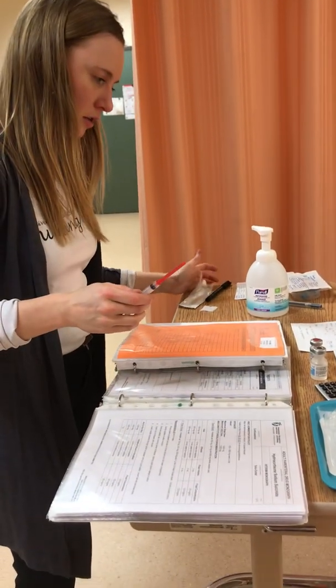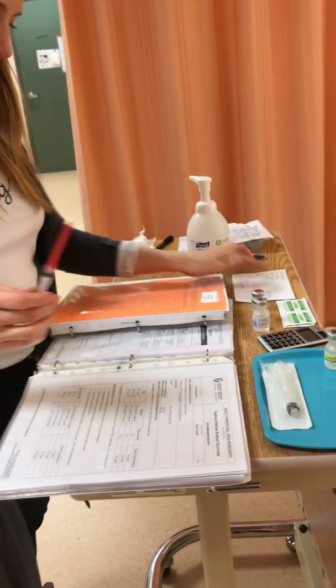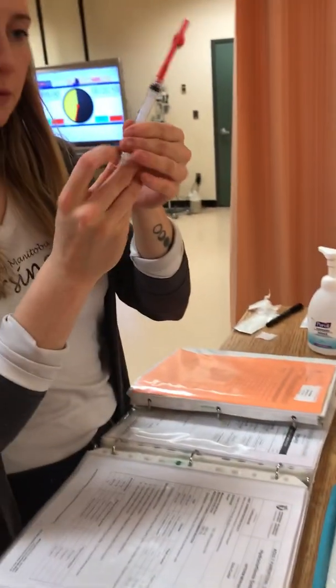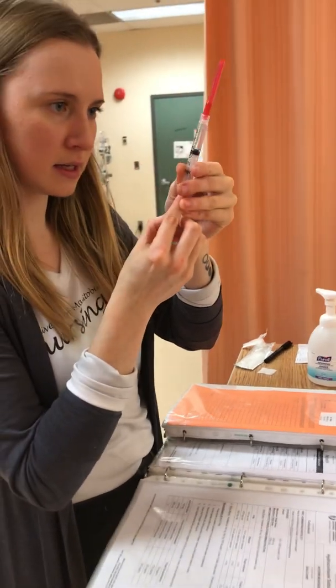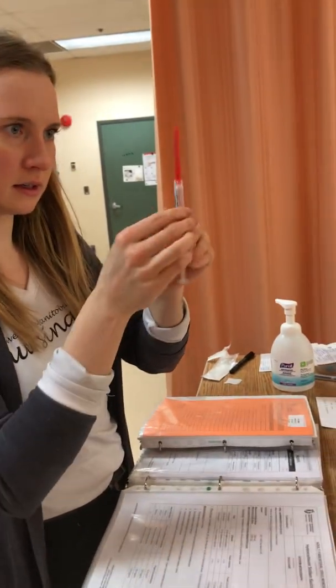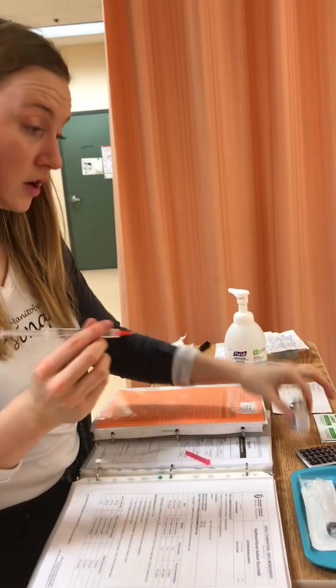So I'm grabbing the 1.8 milliliters of water. Great, so this is dried already.